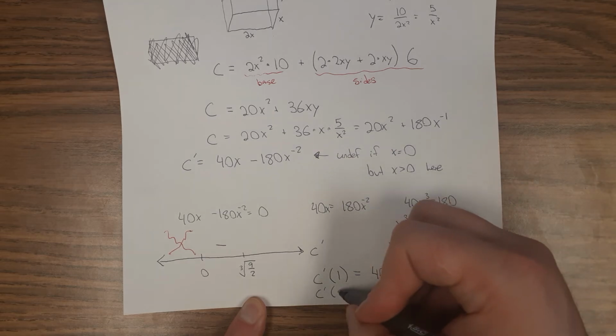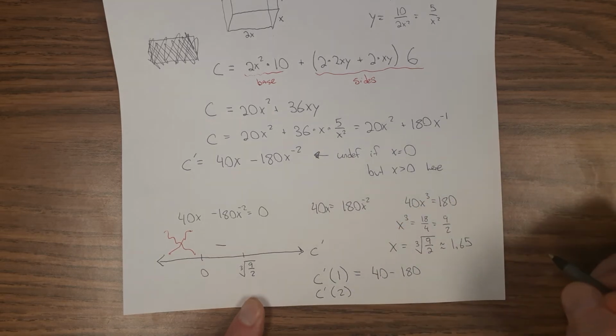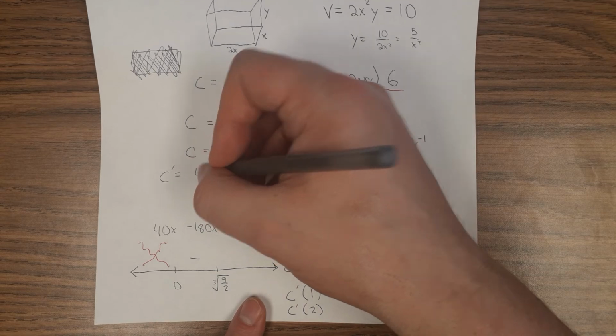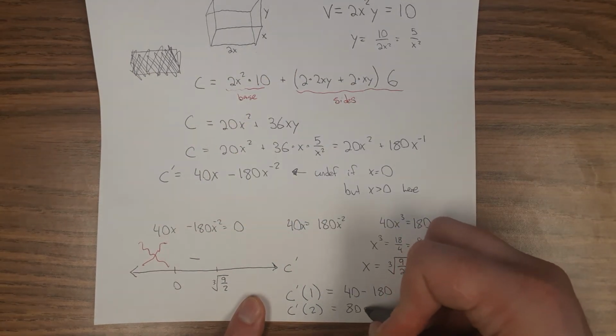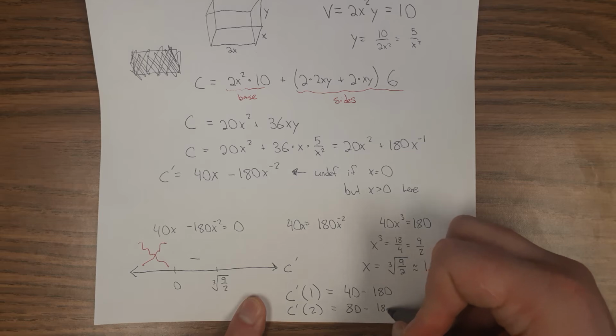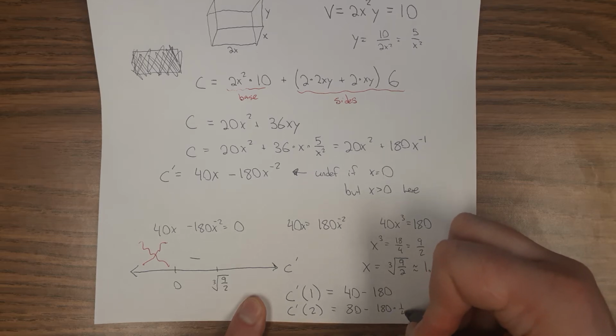Now let's do C prime of, say, 2. And what's that going to be? That would be 80 minus 180 times a fourth.